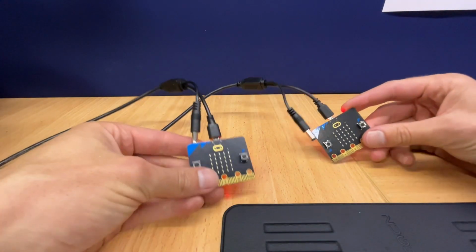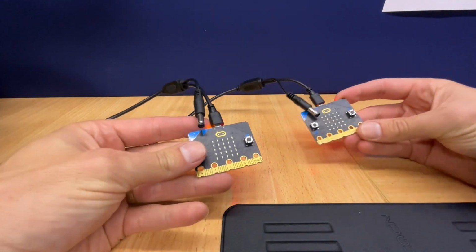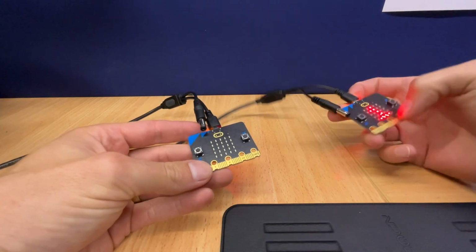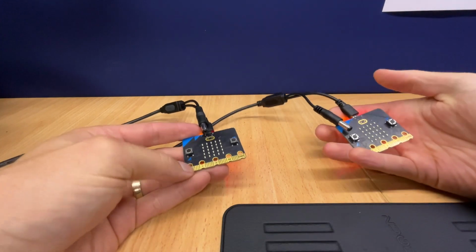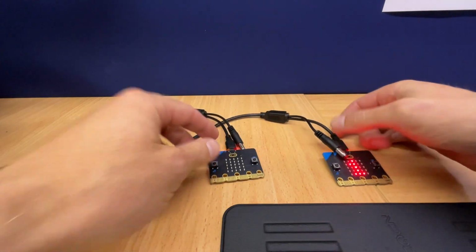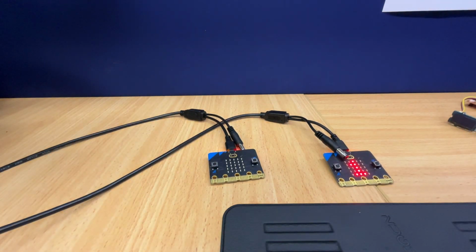Okay, all done. So if I push button A on this microbit in my left hand, it should show a number on the microbit in my right hand. Perfect, right? I'll click reset. If I push button A, it sends a number 1 to the other microbit. So that's very minimal, basic, what we can do, right?